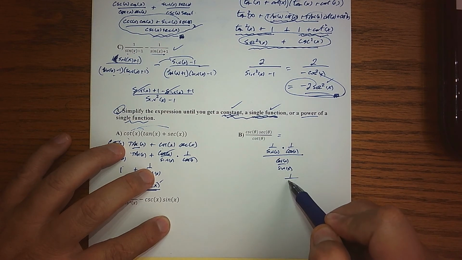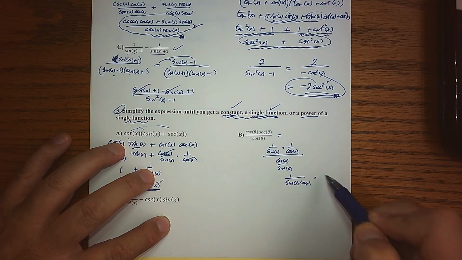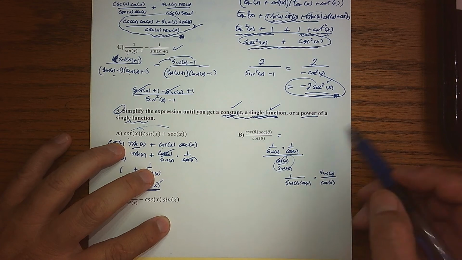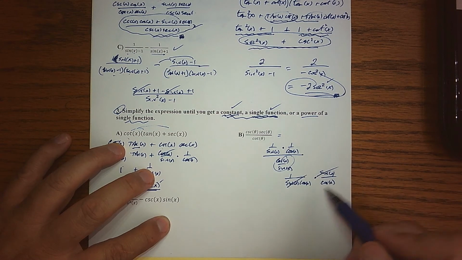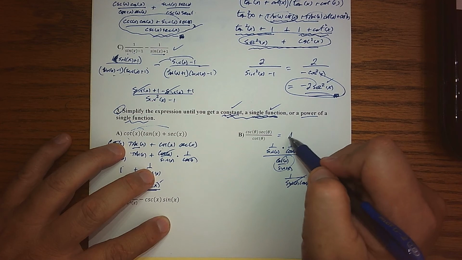So we basically have 1 over sine x cosine x, and then multiplying by a reciprocal, we get sine x over cosine x. Okay, so we reciprocal that function. See that the sines cancel out, and we're left with 1 over cosine squared x. Of course, using the reciprocal identity, that's secant squared x.